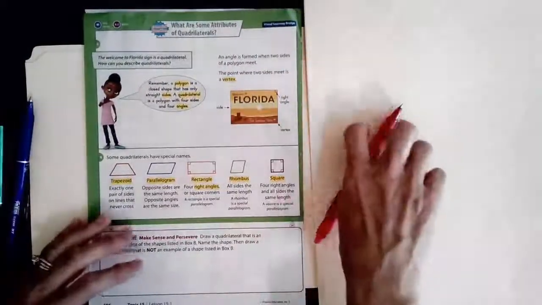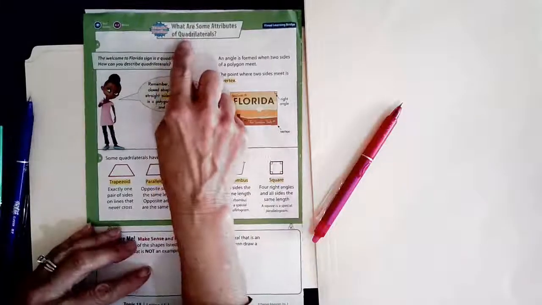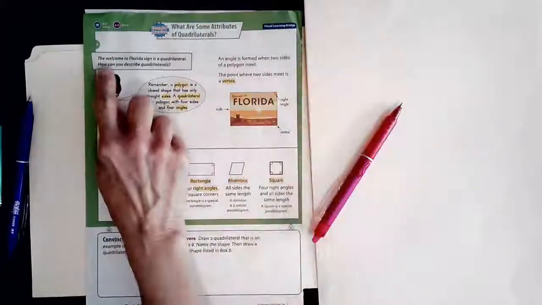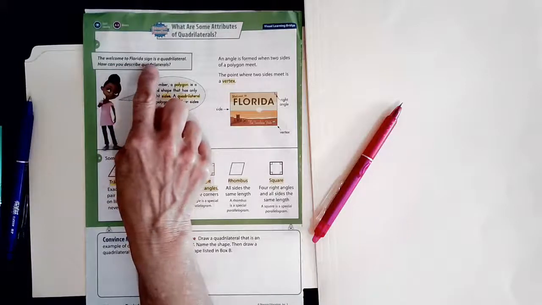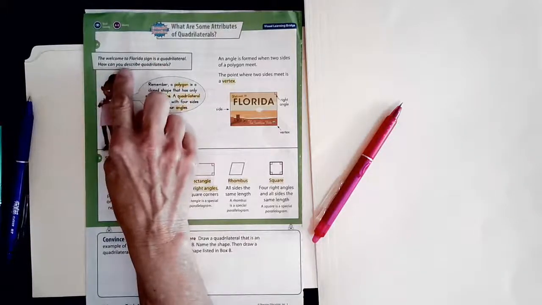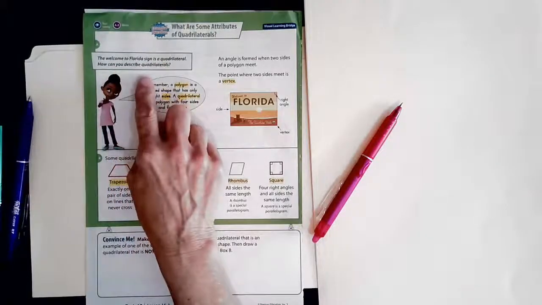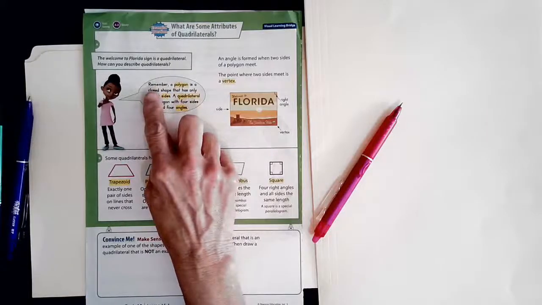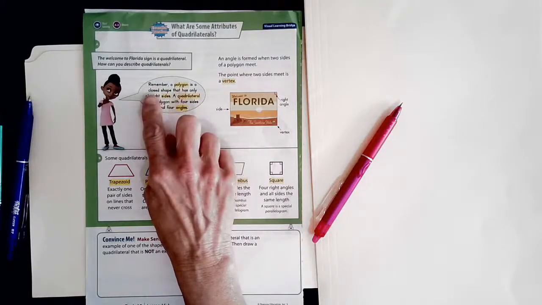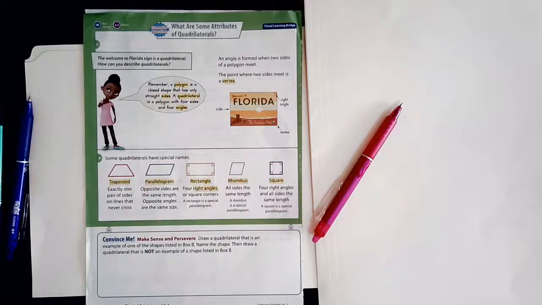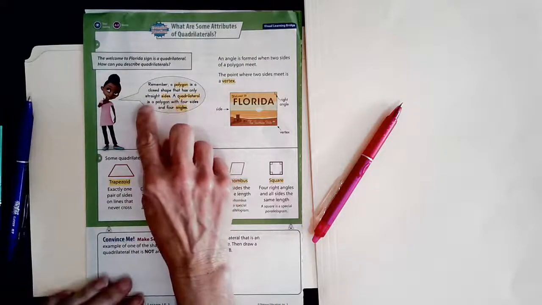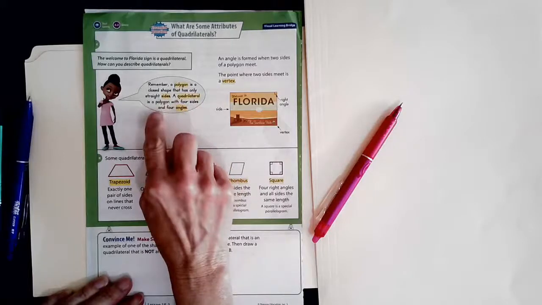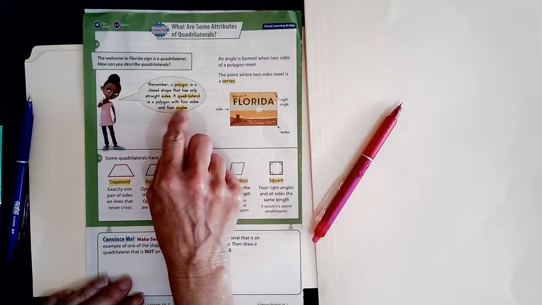Turn your paper over. So now we're going to look at what are some attributes of quadrilaterals. The Welcome to Florida sign is a quadrilateral. How can you describe quadrilaterals? Well, first of all, remember a polygon is a closed shape that has only straight sides. A quadrilateral is a polygon with 4 sides and 4 angles.